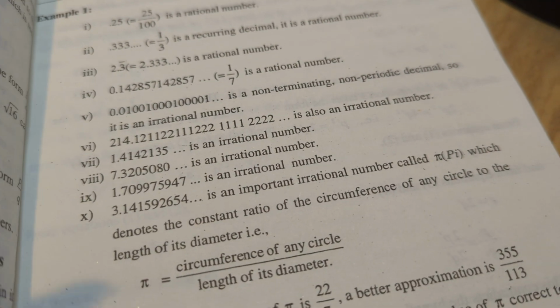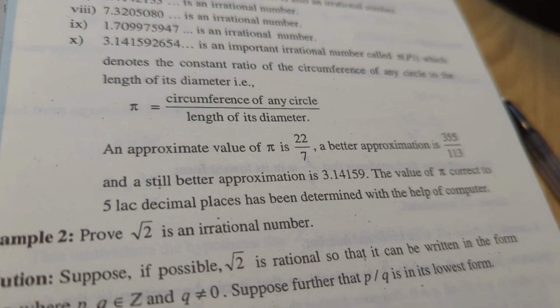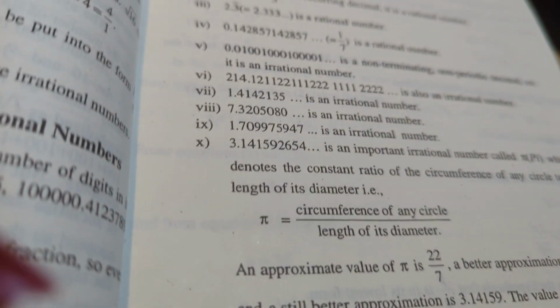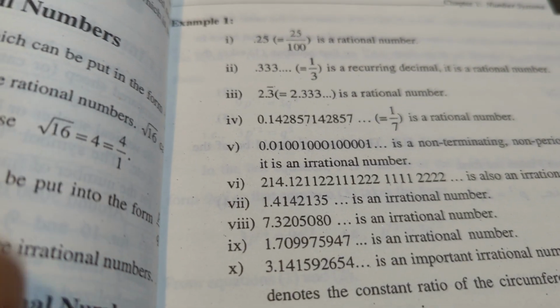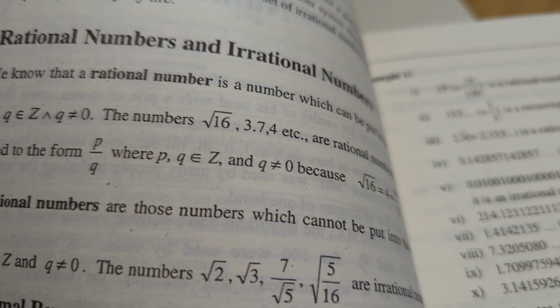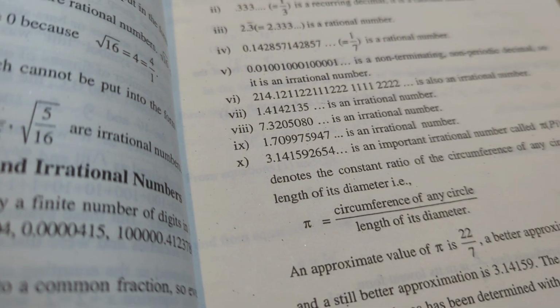Again, when you study further, you will understand which types of numbers are rational and which are irrational, right? So in this video, we have just learnt about the difference between irrational numbers and rational numbers. In the next video, we will solve the next.